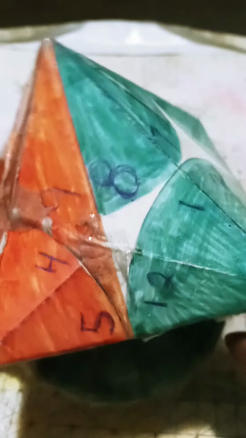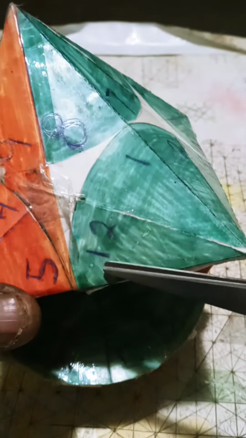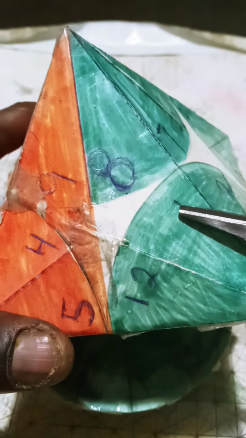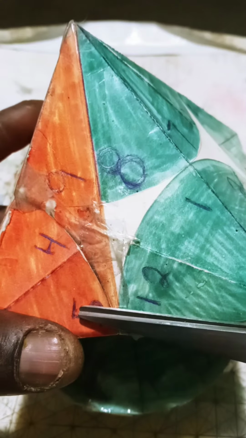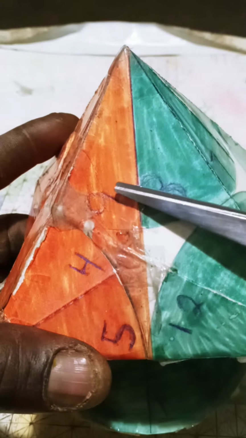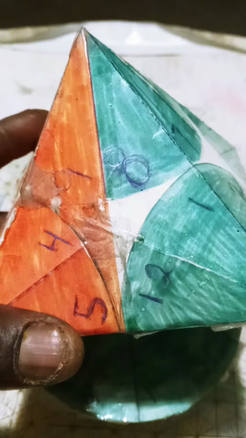And the last side here. And as you can see, 12 and 1 is 13. 8 and 5 is 13. 9 and 4 is 13.